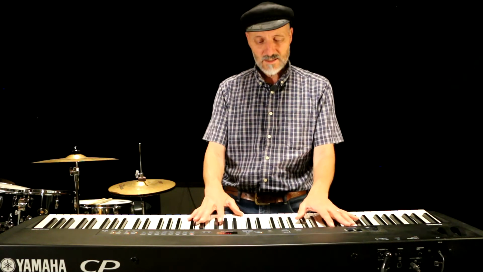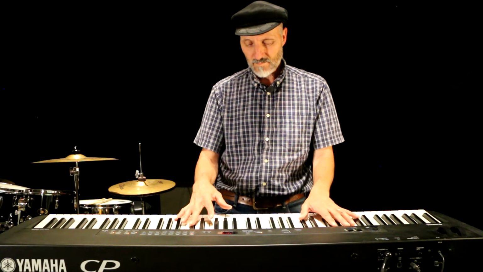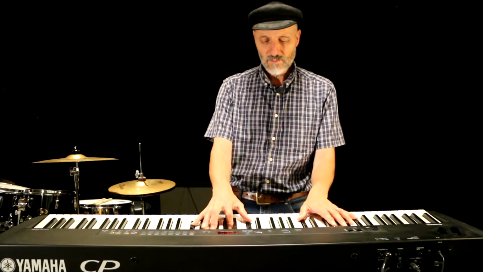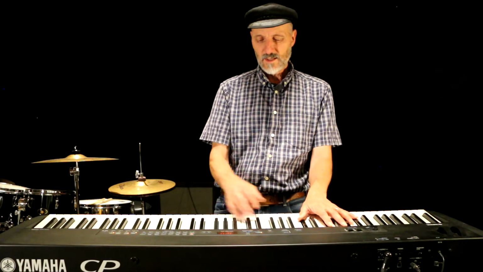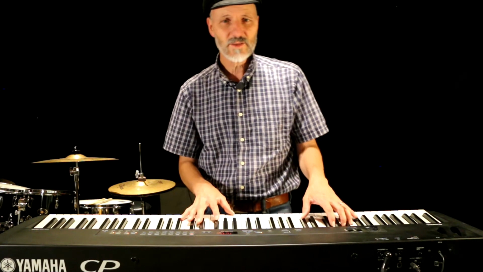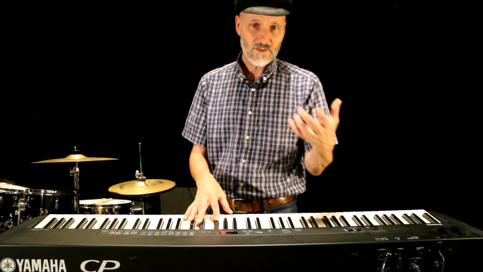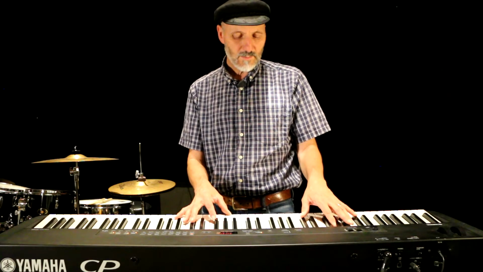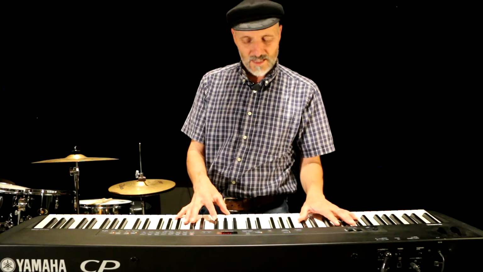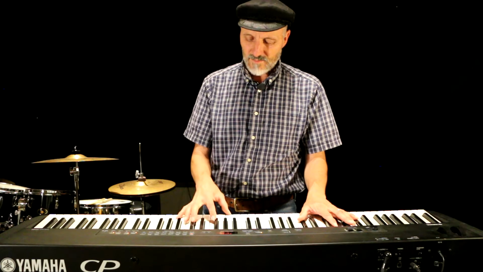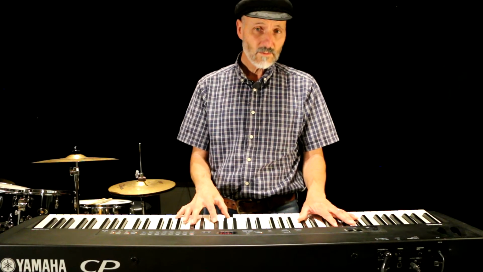Now let's look at these. That's an E flat chord. All right. I'm not going to teach you how to play it on the piano. There's other videos out there that'll do that for you. But this is an E flat chord. I'm playing the E flats in the bass. I'm playing an inversion, right?